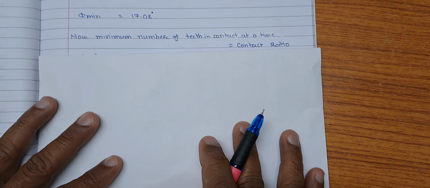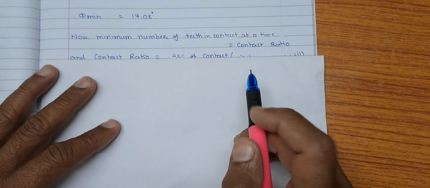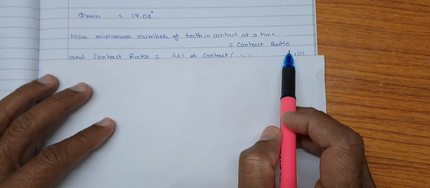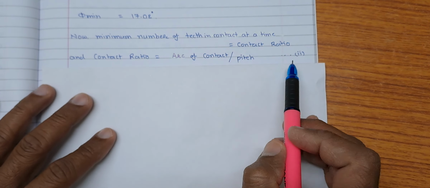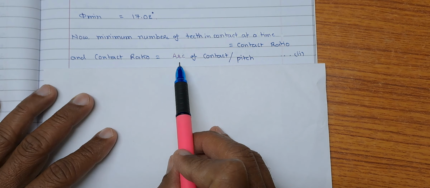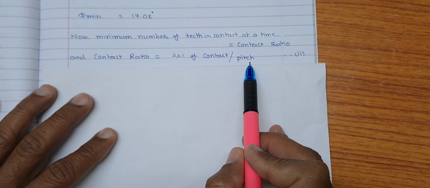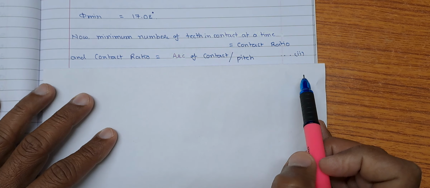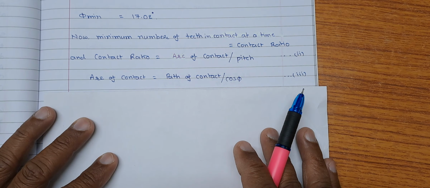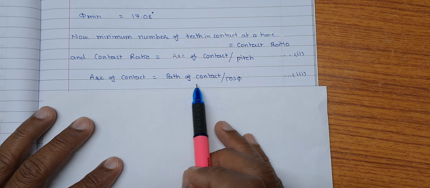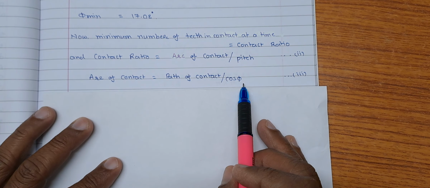Now minimum number of teeth in contact at a time is nothing but contact ratio, and we know that contact ratio is given by arc of contact divided by pitch. Let us say relation 2, and arc of contact is nothing but path of contact divided by cos phi.